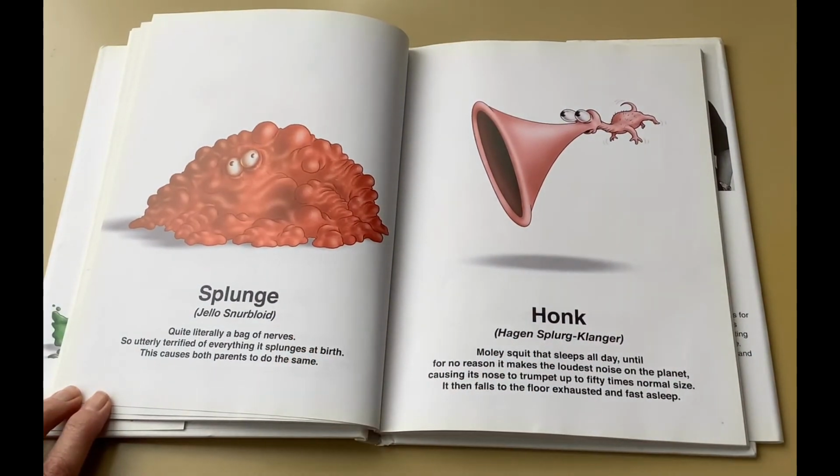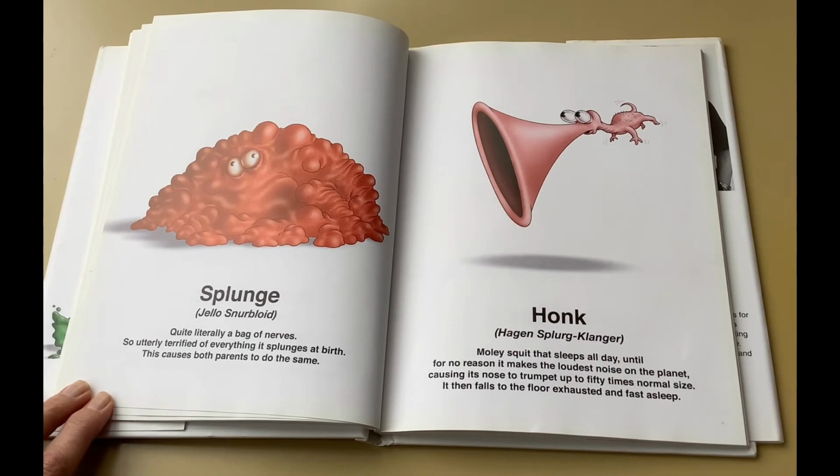A splunge. Quite literally a bag of nerves, so utterly terrified of everything it splunges at birth. This causes both parents to do the same. Now we've got a honk. Moly squid that sleeps all day until for no reason it makes the loudest noise on the planet, causing its nose to trumpet up to 50 times normal size. It then falls to the floor exhausted and fast asleep.